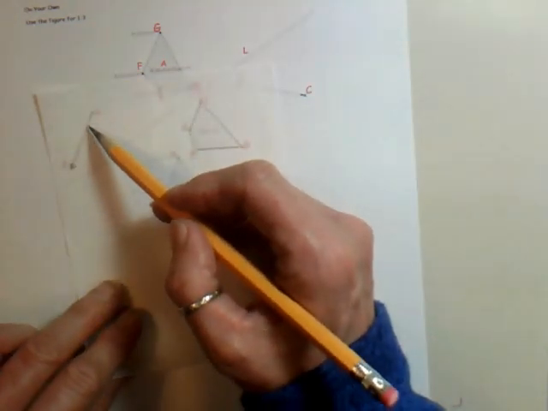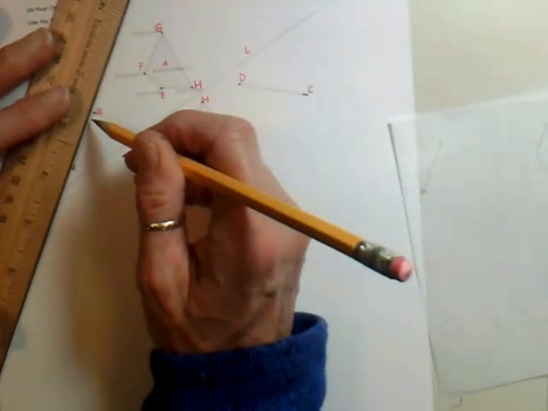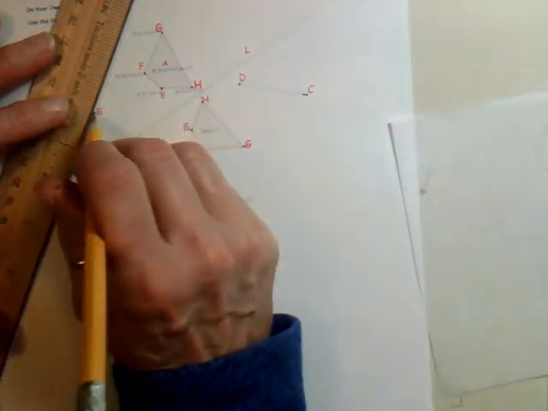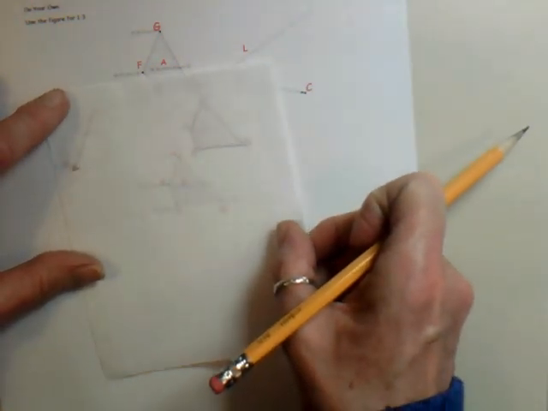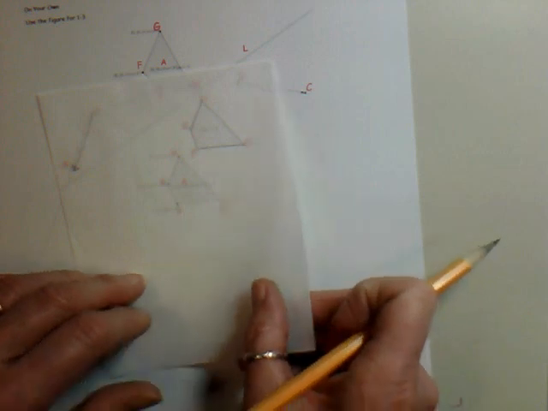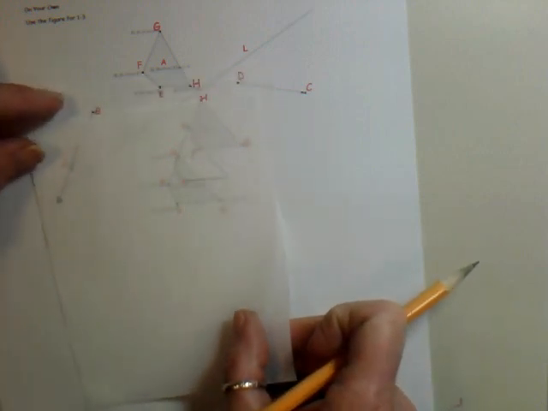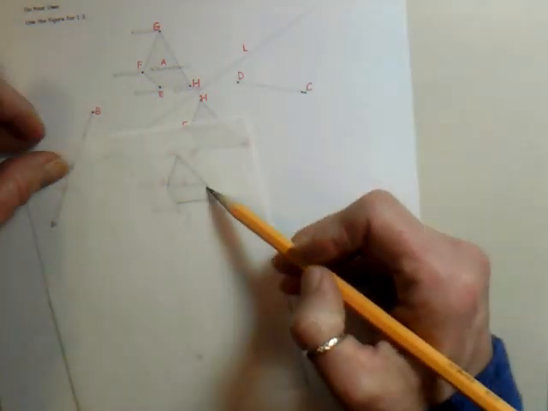Since I'm going to be translating along this vector, I want to extend it a bit so that I can move it along the vector in a straight line. So I just extend that a bit. So I've got my original figure A, and I'm going to move it along the vector. And it ends up right here.